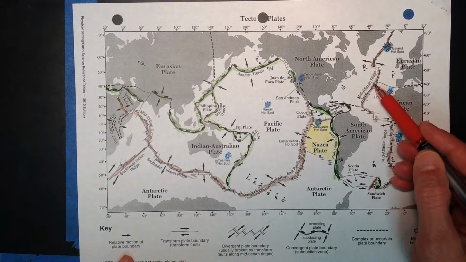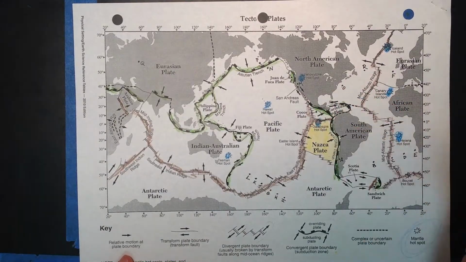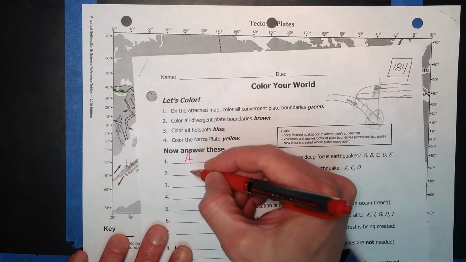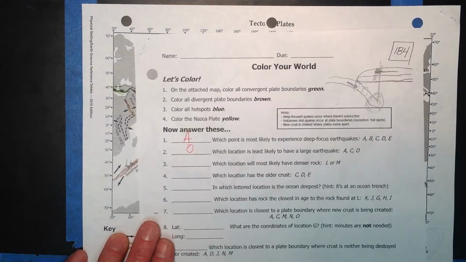O is not near, just very far from this plate boundary, thousands of miles in this case. O is the best answer. The other ones are near plate boundaries, so O is the best answer.